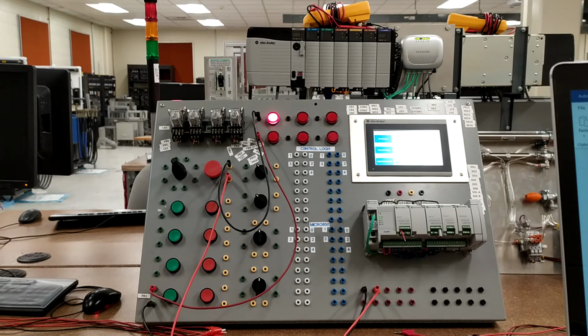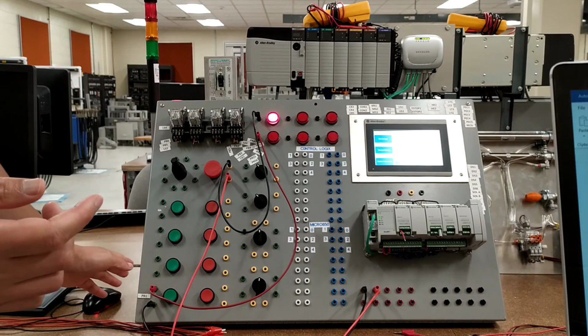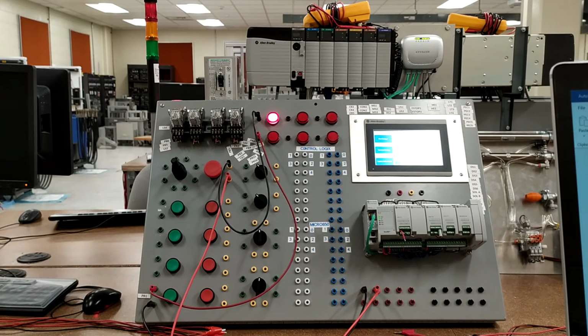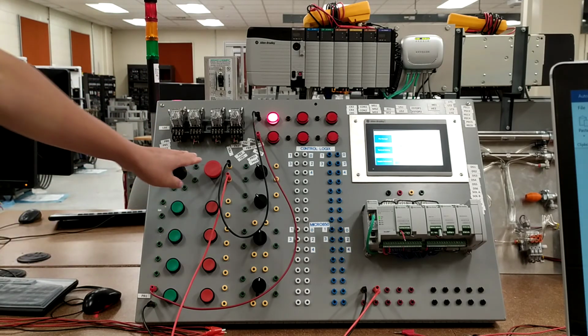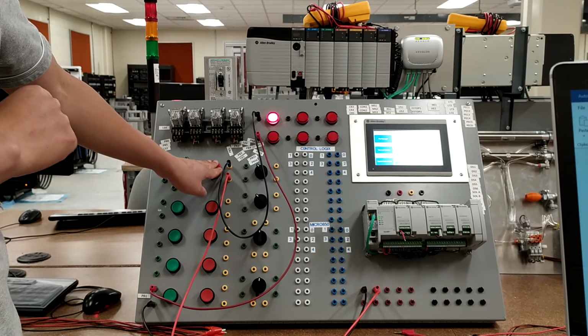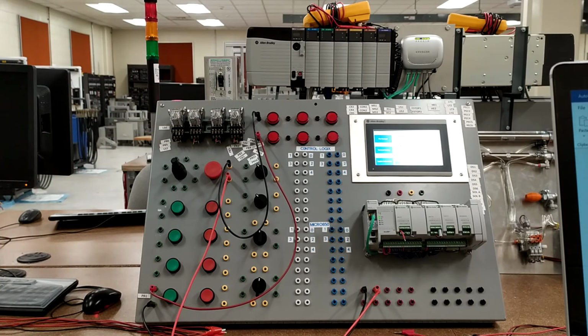To understand the difference between normally open and normally closed, imagine we need to operate a machine. We press the start, which is normally open, and after we push it, the machine starts operating. If we have an emergency and need to stop the machine right now, we press the emergency stop and the pilot will be off.